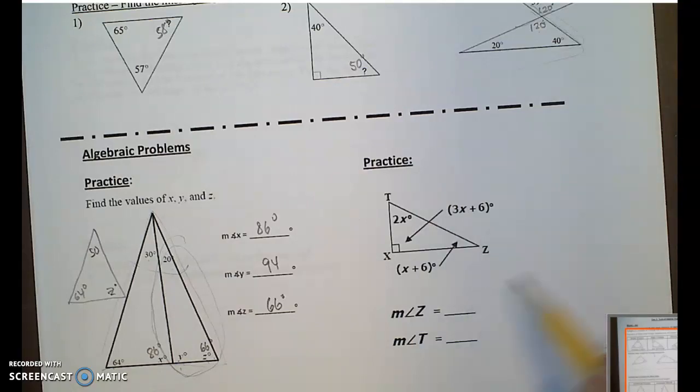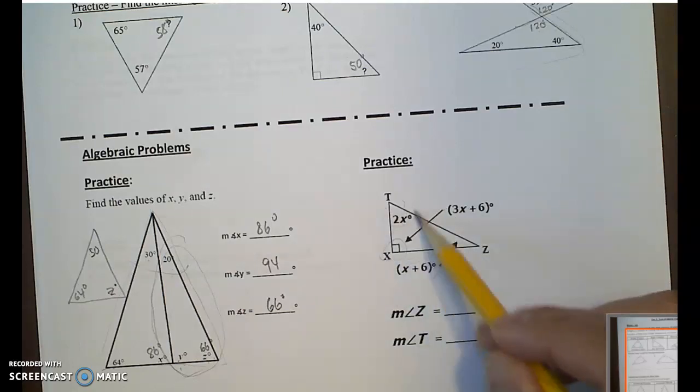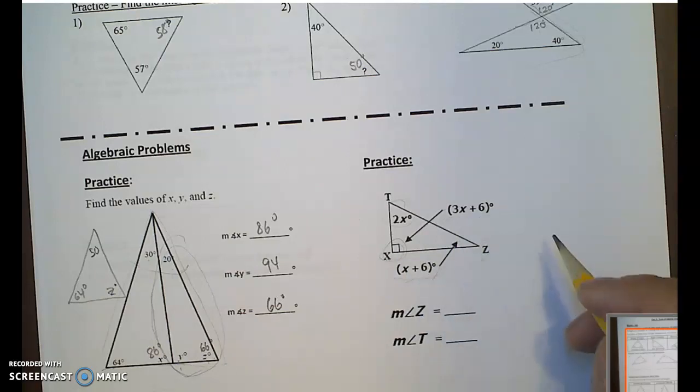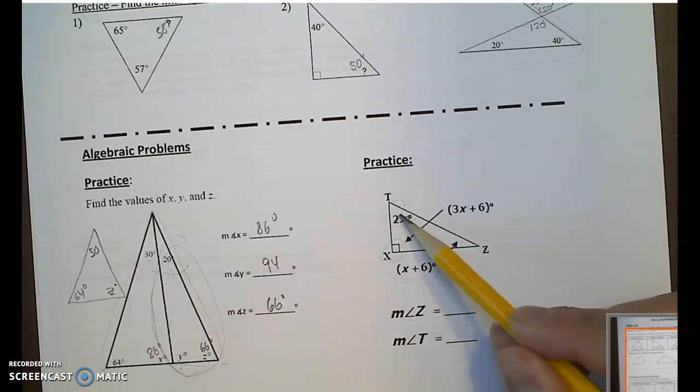Moving on to this practice problem. So here is that angle, and that's that angle. We have angle T is 2x, angle X is 3x plus 6, and angle Z is given by the expression x plus 6. We want to find angle Z and angle T. To find angle Z and T, we need to solve for x.